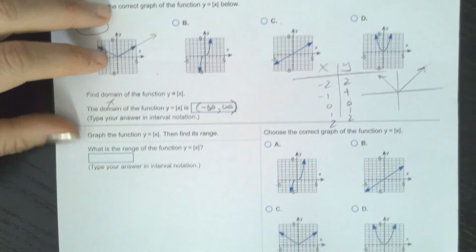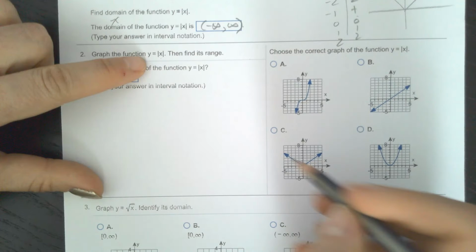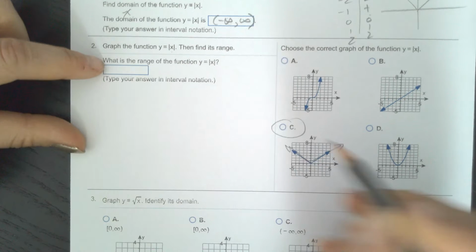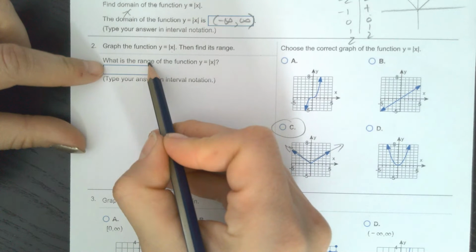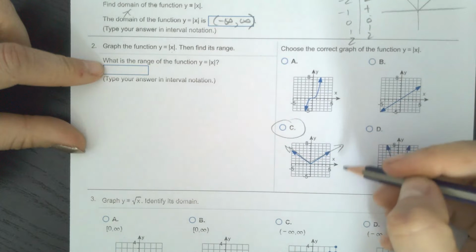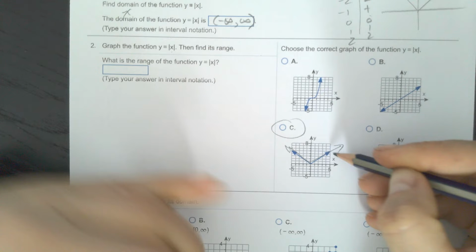Okay, so the next question is actually the same. It says graph the function, and you know it's this because absolute value looks like this. Then it says, what is the range? Now the range is the y. It says, where does this function exist?